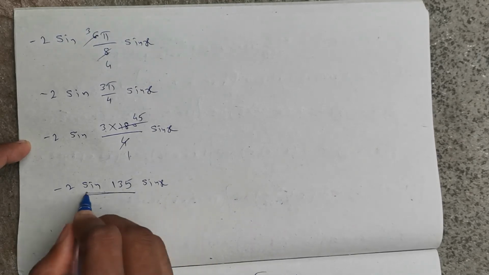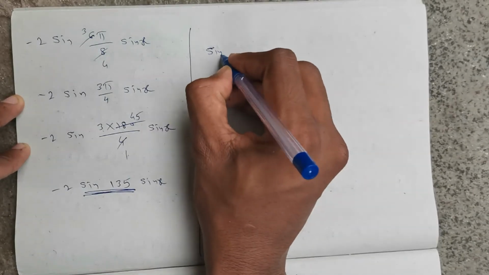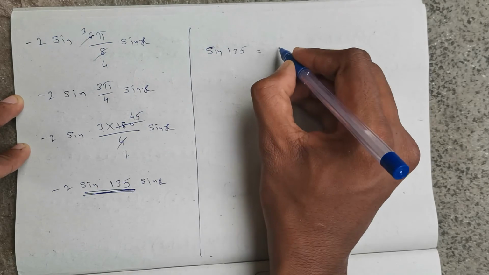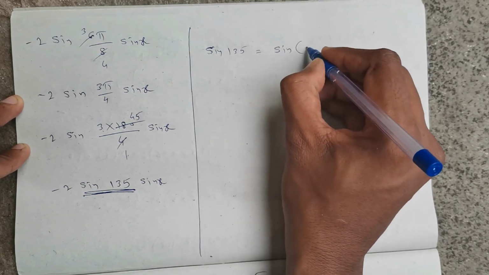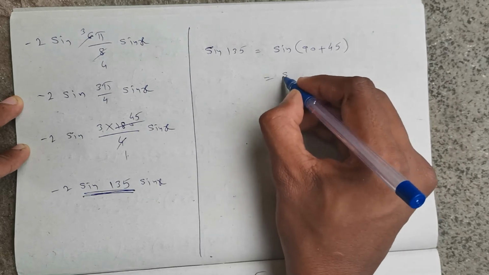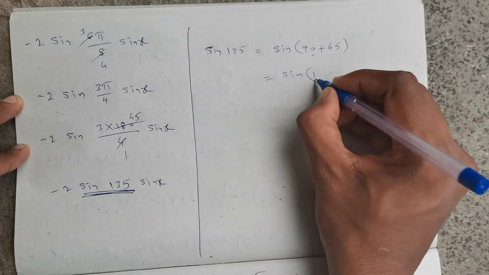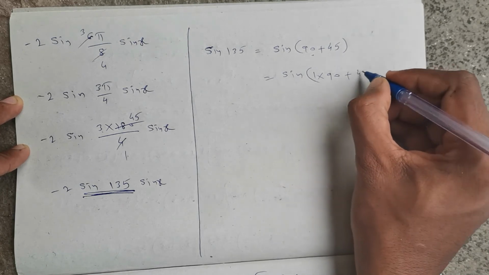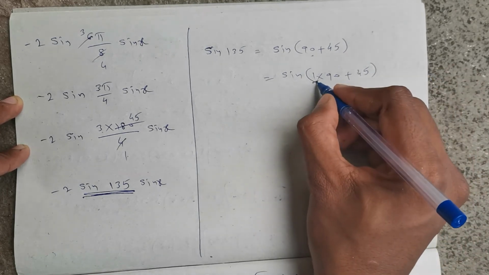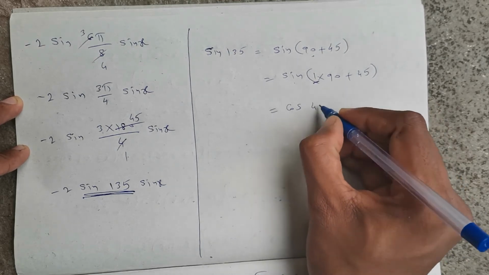Now let us simplify this. Sin 135, I am writing this 135 as 90 plus 45. Here sin of 90 written as a product, nothing but 1 into 90s plus 45. Here 1 is an odd number, so sin will become cos 45.